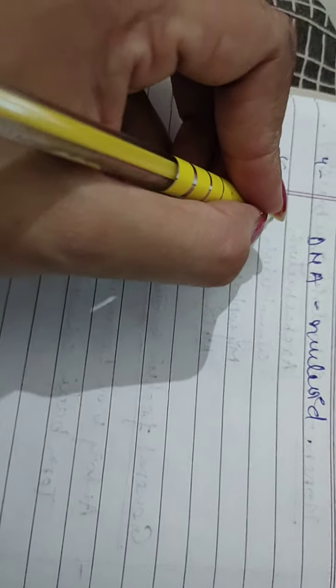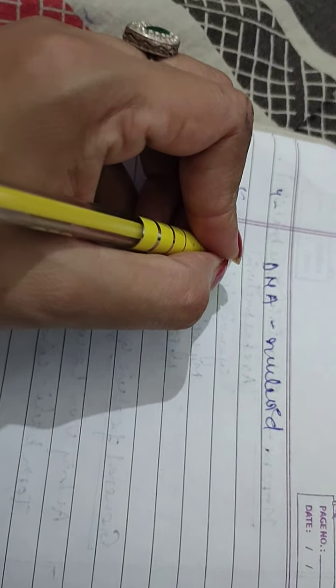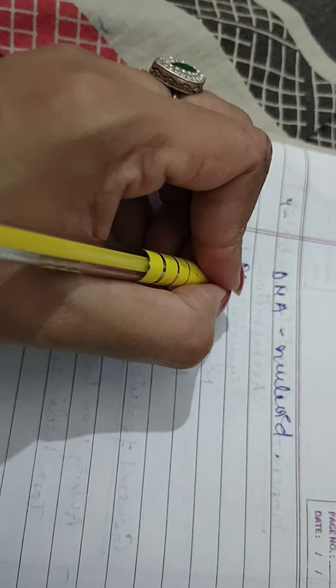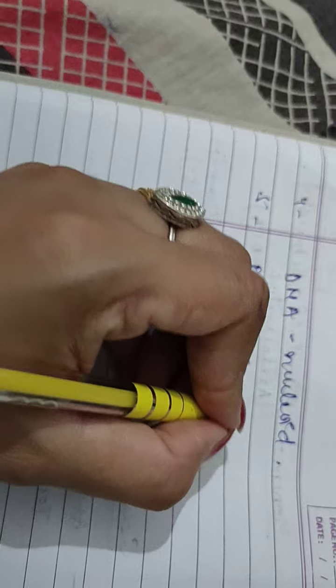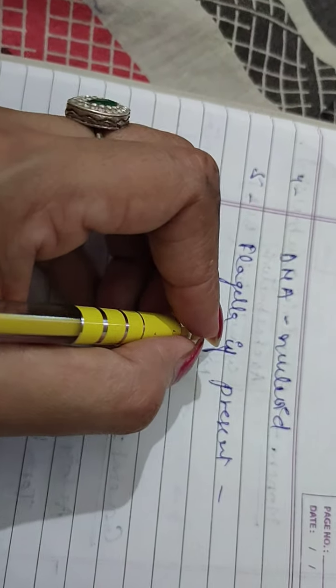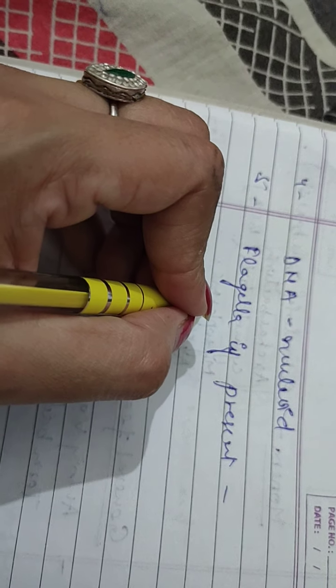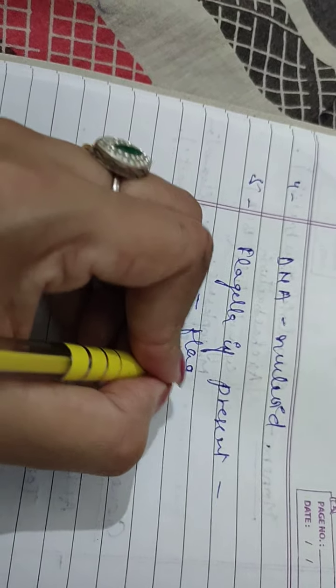Then flagella, if present, as I told you that it is not necessary that every bacteria has flagella. If present, it is a single thread and made up of several identical protein subunits called flagellin.